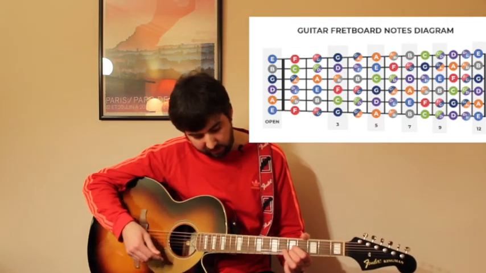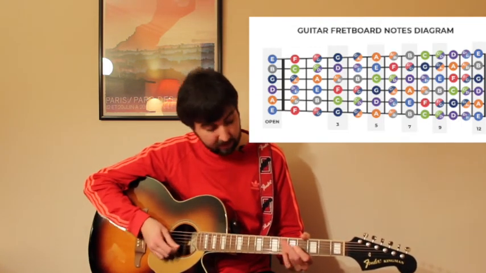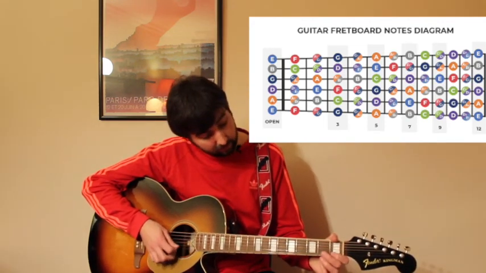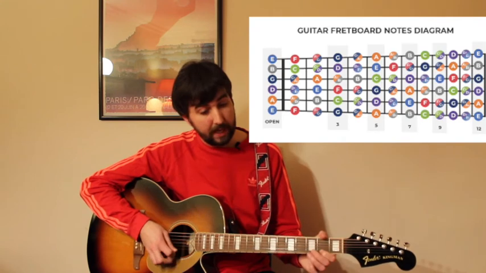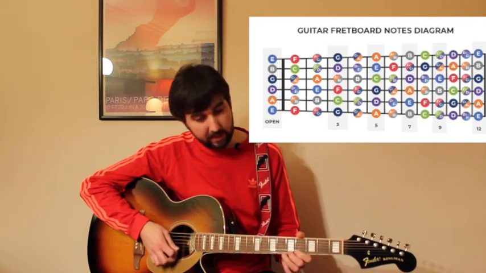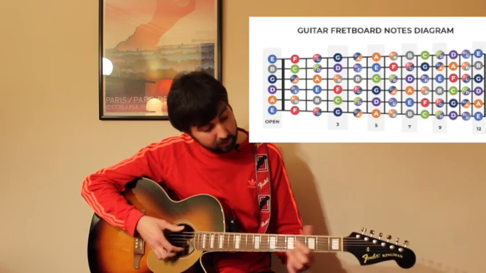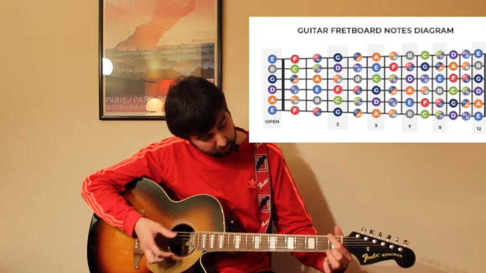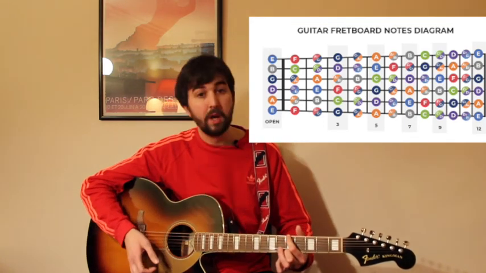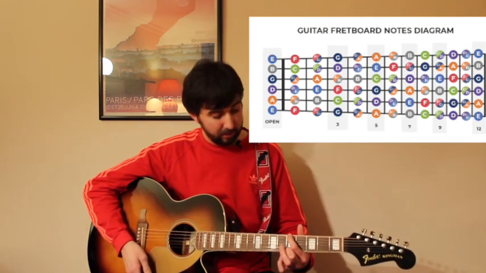And the high E is the exact same as the low E, it's just up a couple of octaves. So you've got the E, F, F sharp, G, G sharp, and then A, like that. So you could have that if you wanted, and there we go.